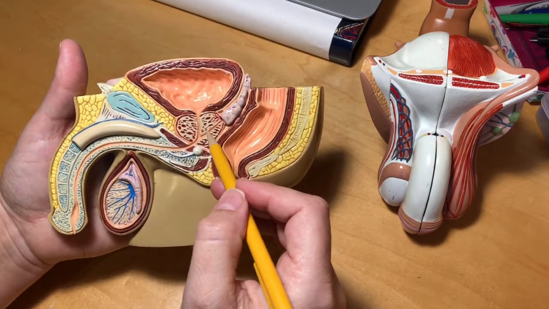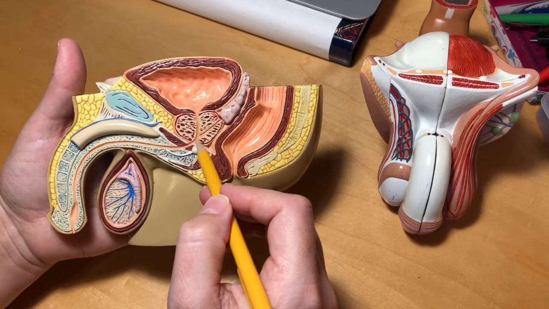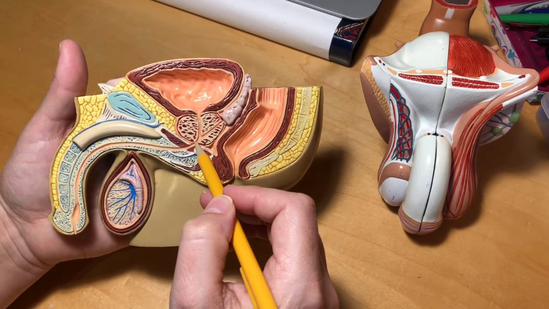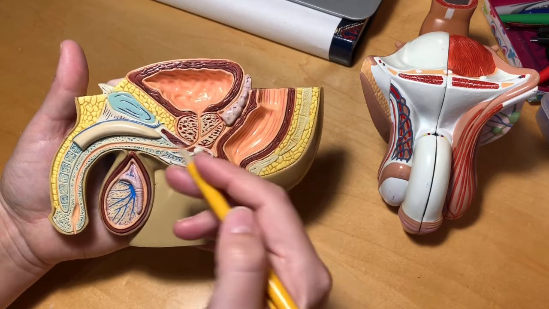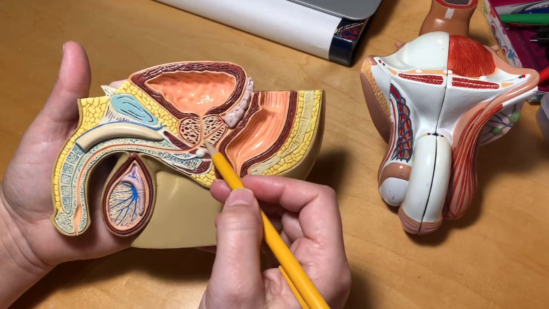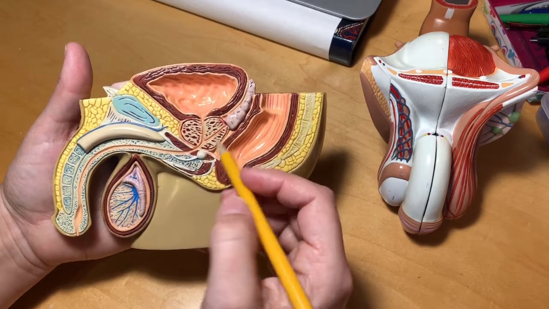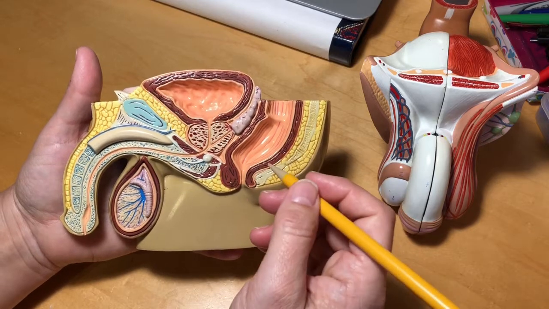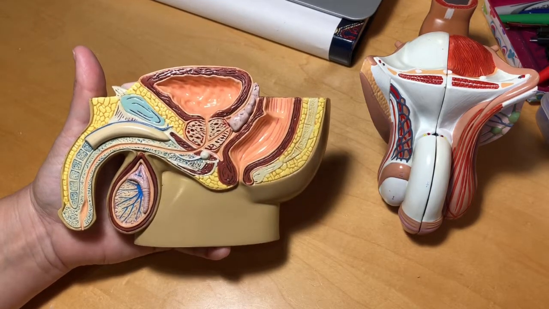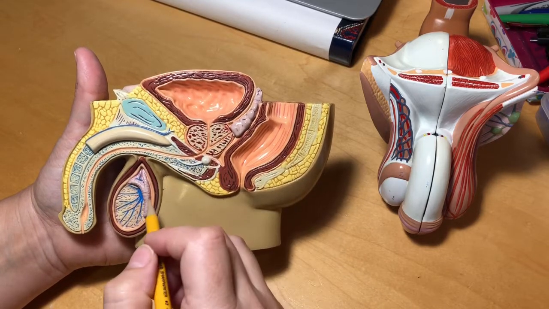So the ejaculatory duct is going to meet with the urethra right about here at the end of the prostate gland. The prostate gland also produces some fluid for the semen. The prostate gland produces an alkaline fluid to help neutralize the acidity of the vagina. Sperm do not like acidic conditions, so the prostate gland produces this alkaline fluid.